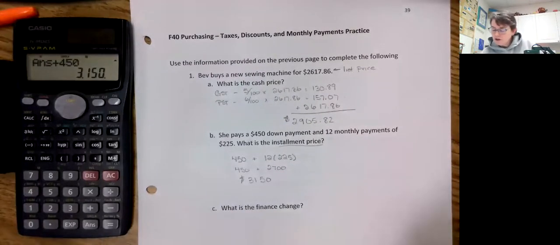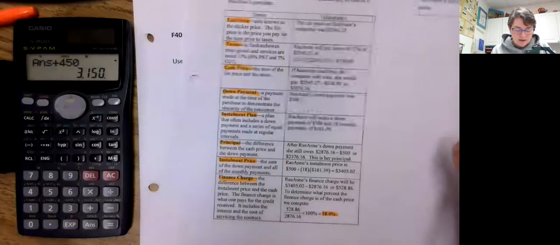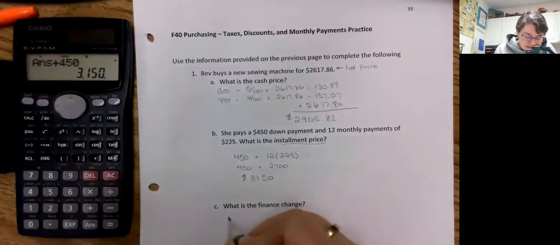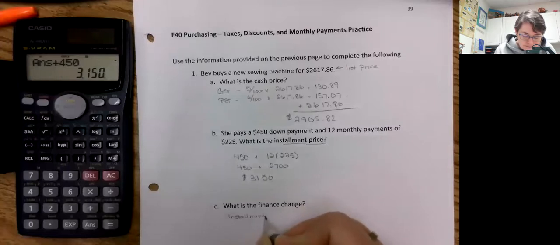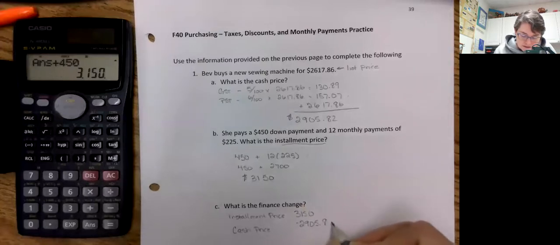So finance charge. The difference between the installment price and the cash price. Okay. So our installment price, $3150 minus our cash price, which was 2905.82.